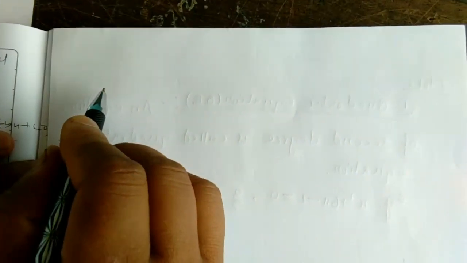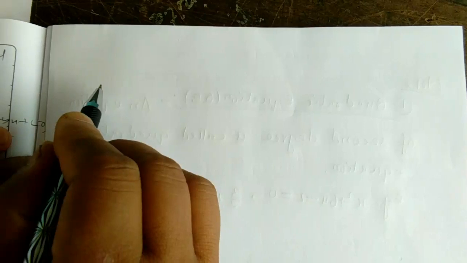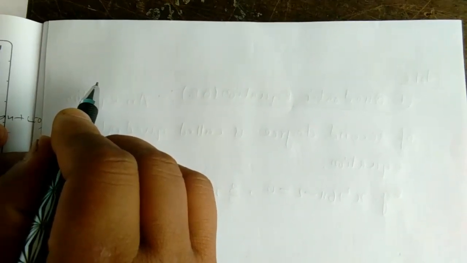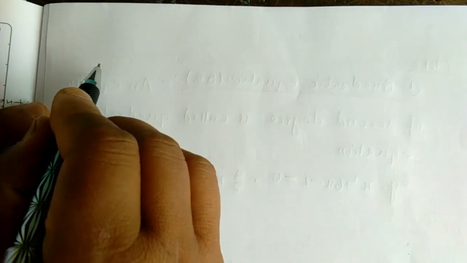Morning. Yesterday I gave you some points on quadratic equation. Today I'll solve some quadratic equation. Question number 1.